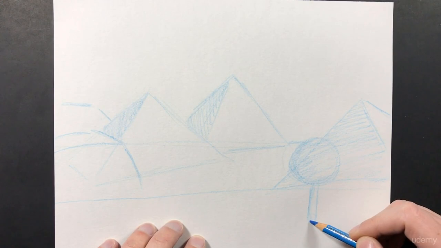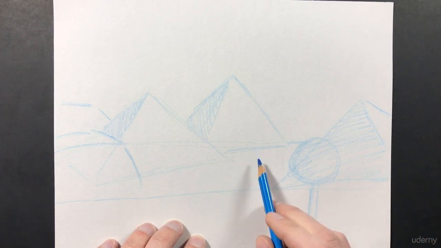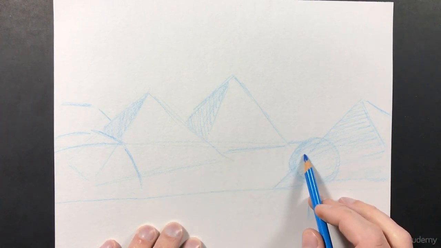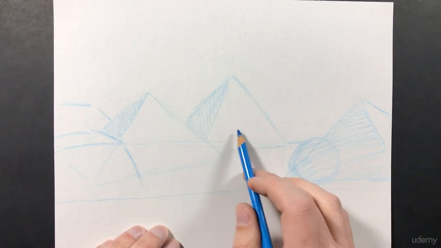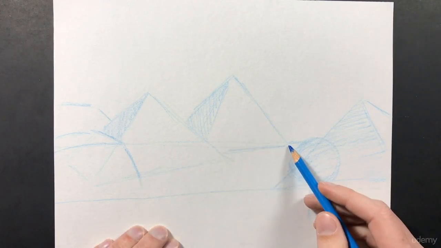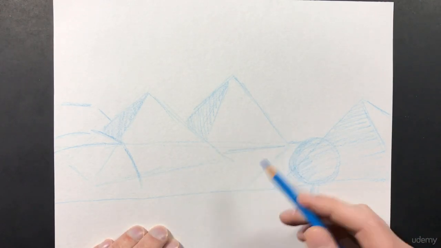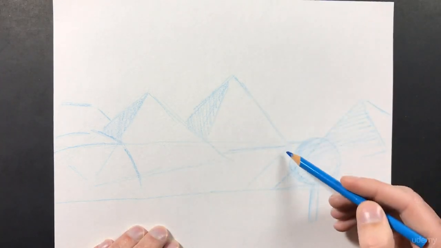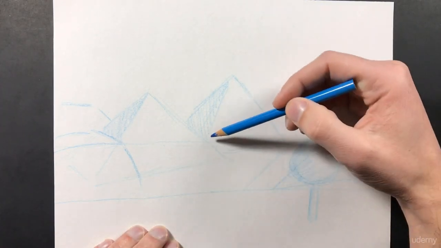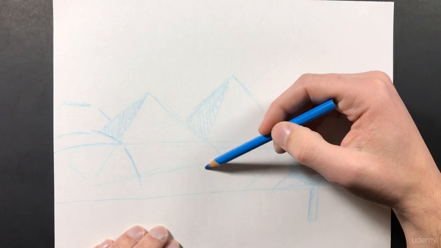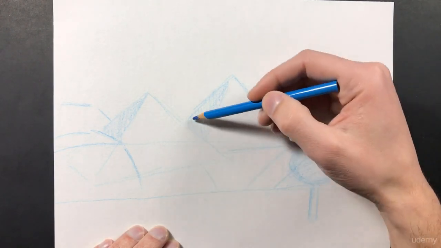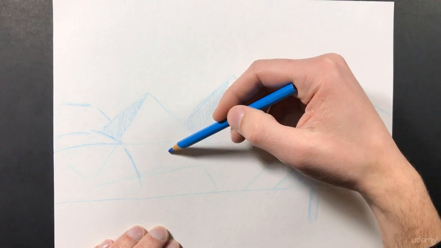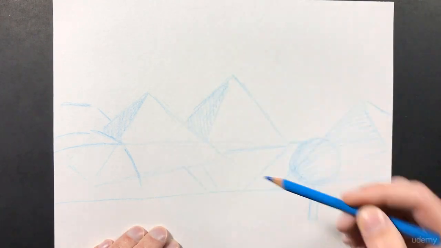Next, I'm going to work on the reflection of my mountains. This area right here is going to be a lake, so I want to create a reflection of these forms. I'm going to just copy them, but flip them upside down. So I'll have that line going from there to there. And then this line would connect back here, so I'll have it coming from there to there. And this one would come down to about there. So I'll have this one coming from there to there, like so.